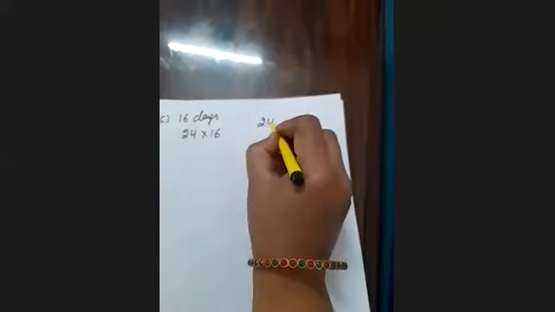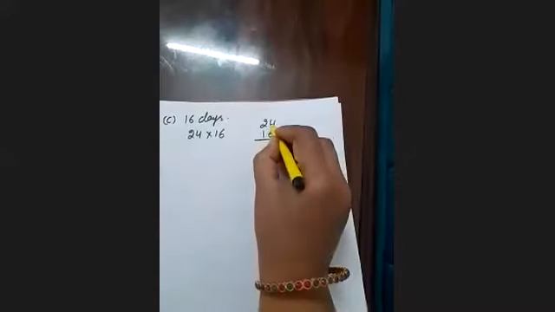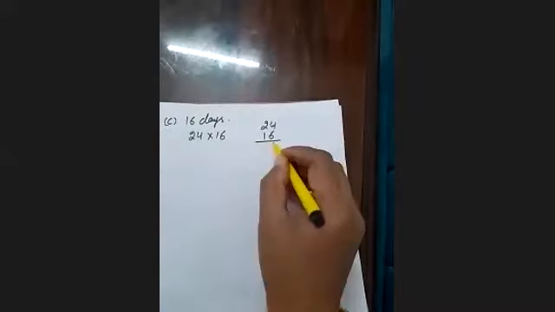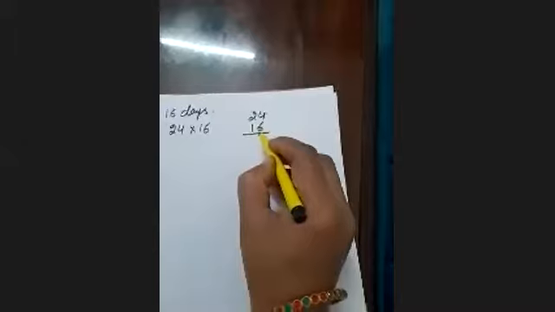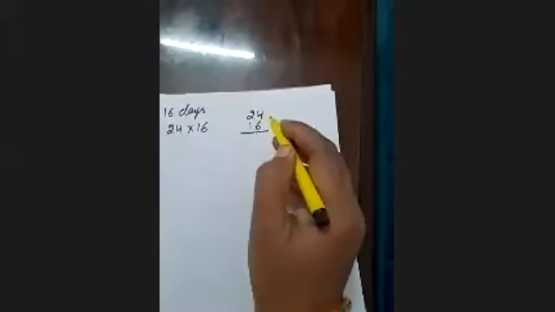Again, we'll multiply by 24. 24 multiplied by 16. First, 6 multiplied by 4, 6 4s are 24. So write here 4 and carry 2. 6 2s are 12 plus 2, 14.